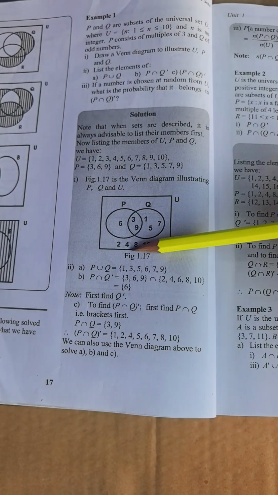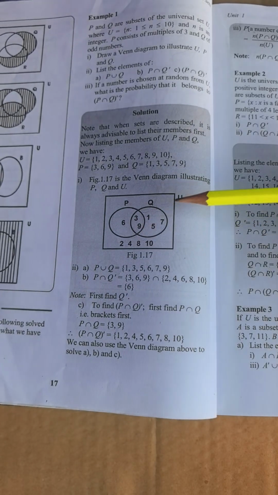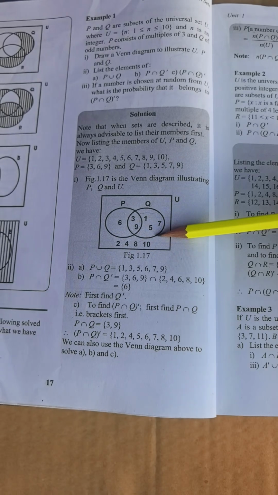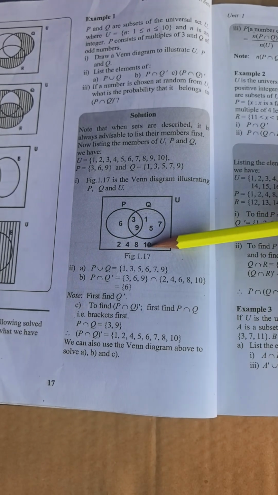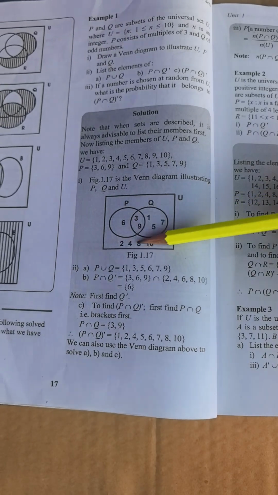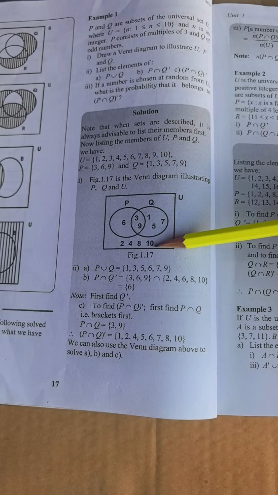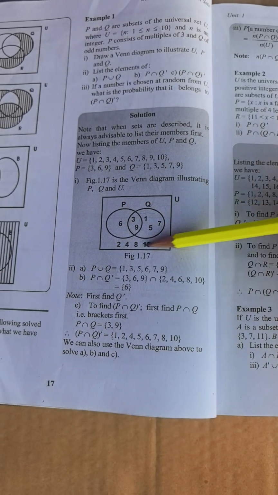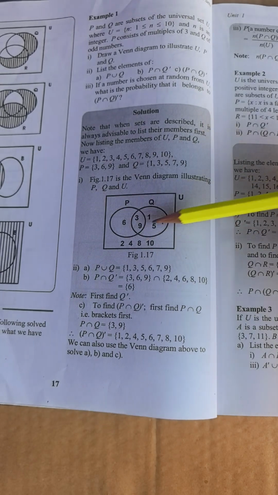Now here means everything that is in U but not in P, and everything in U and not in Q. This is how it is represented. So if you do the calculation, you will understand. We have said something about this earlier. This is the U, everything in the box, outside or inside the circles.